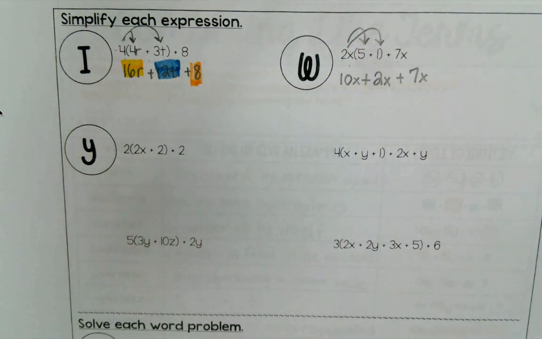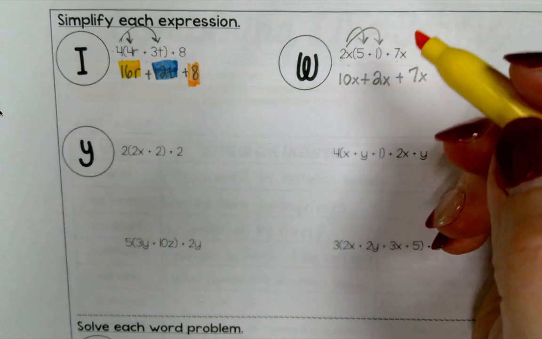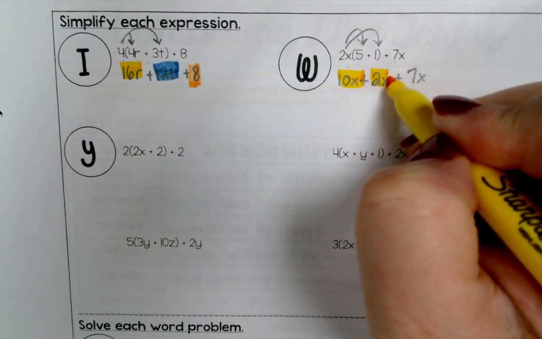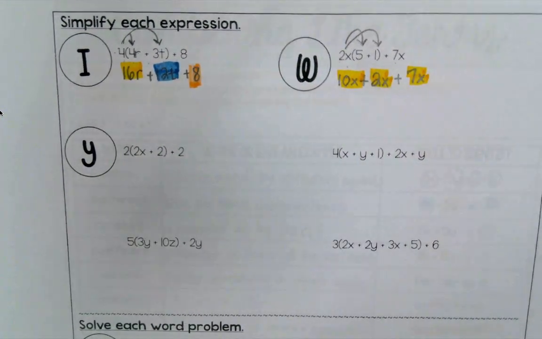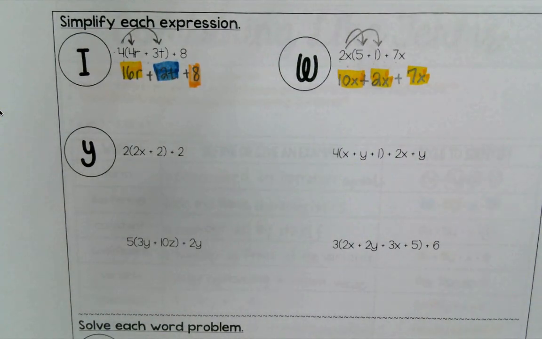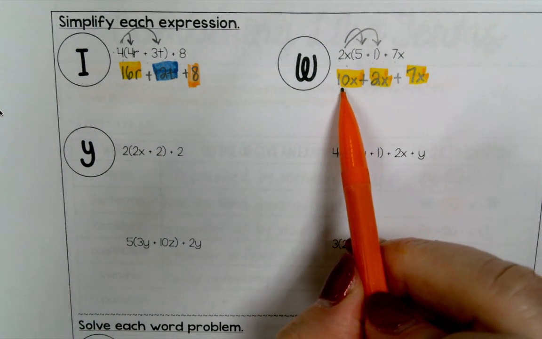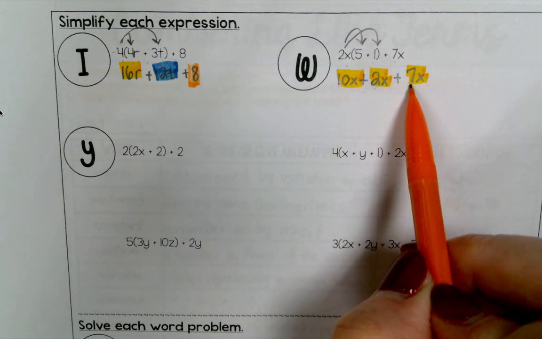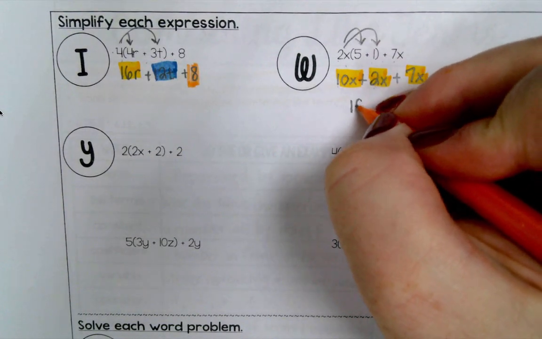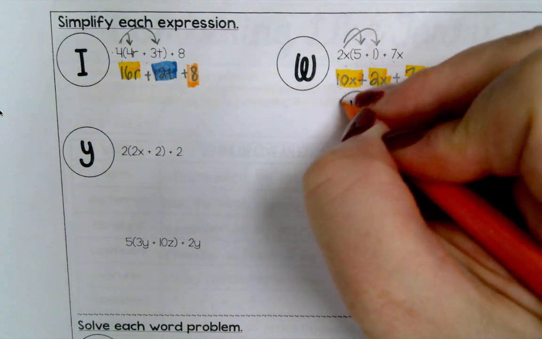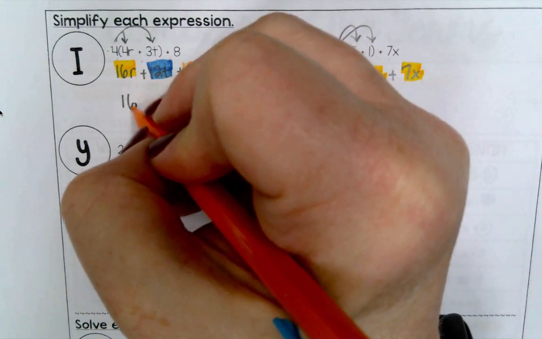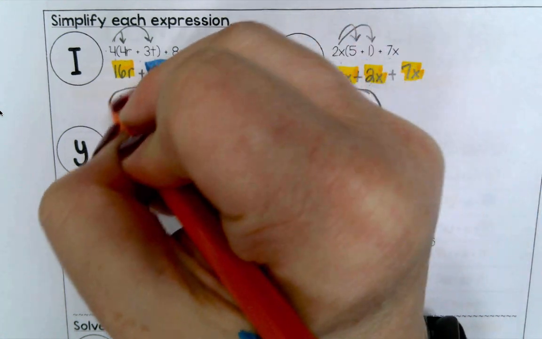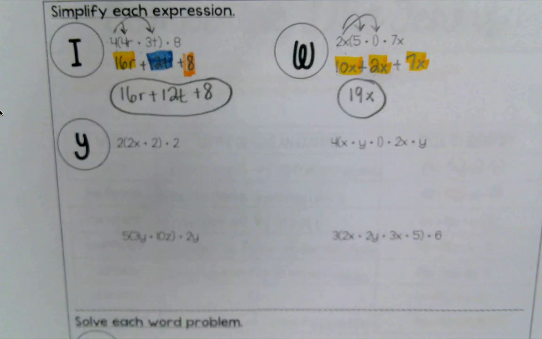Take your marker. Let's highlight. So I have a 10x, I have a 2x, and I have a 7x. These are all like terms. So again, we're just going to add our coefficients. 10 plus 2 is 7. Nope, 10 plus 2 is 12. Plus 7 more is 19. And don't forget your x. I'll rewrite this one. Sorry. There you go. And you have 4 you-dos to do on your own if you were not here.